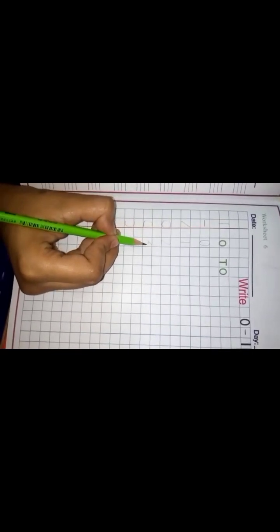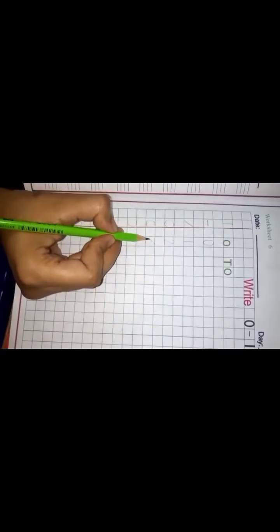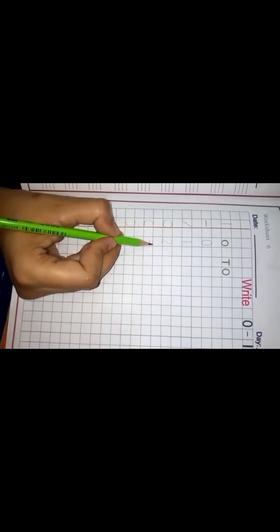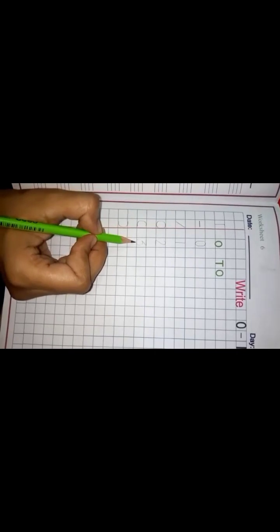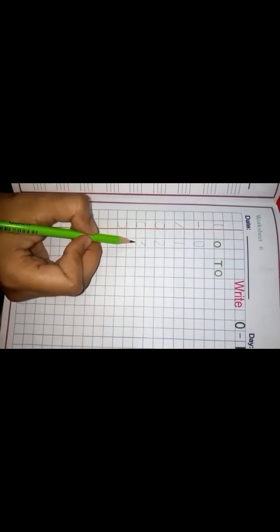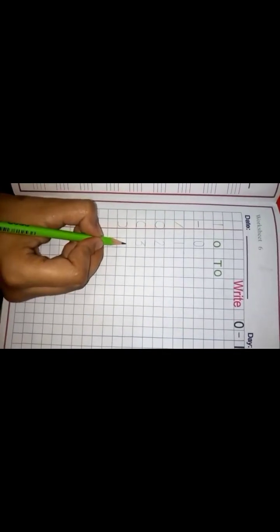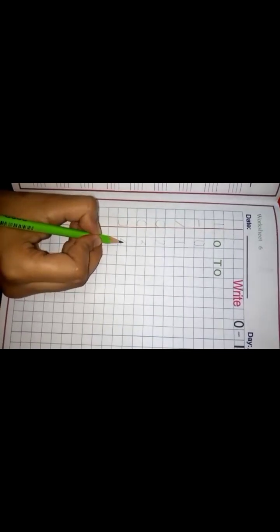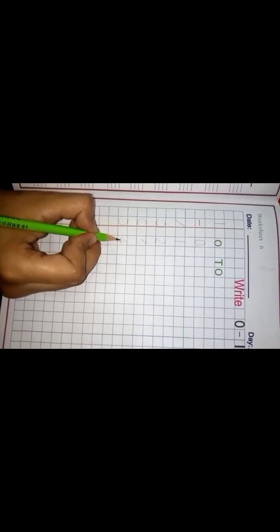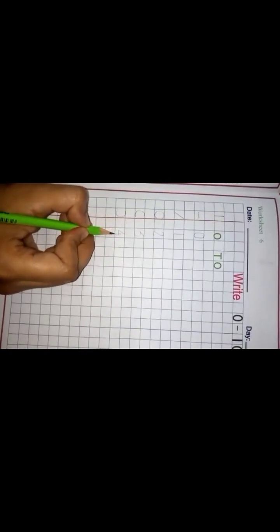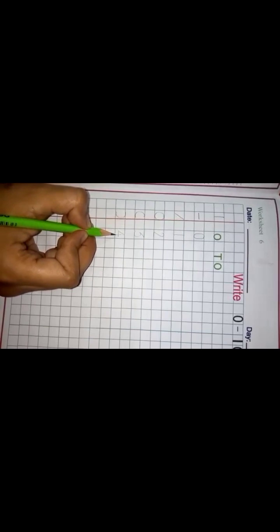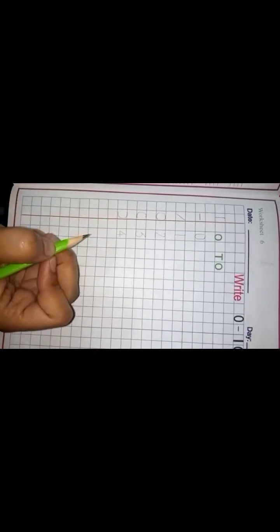Sleeping, slanting, half curve, to make a number 3. Slanting, sleeping, standing line, to make a number 4.